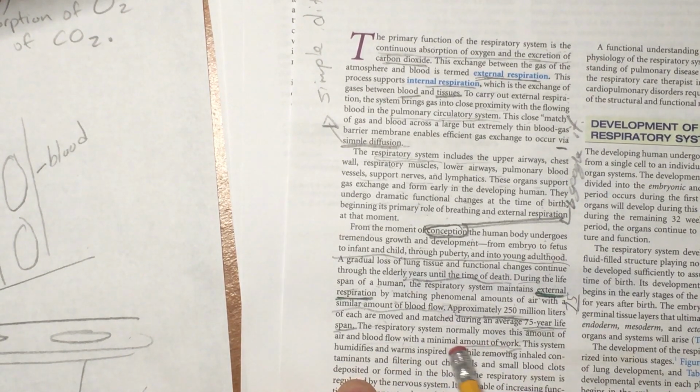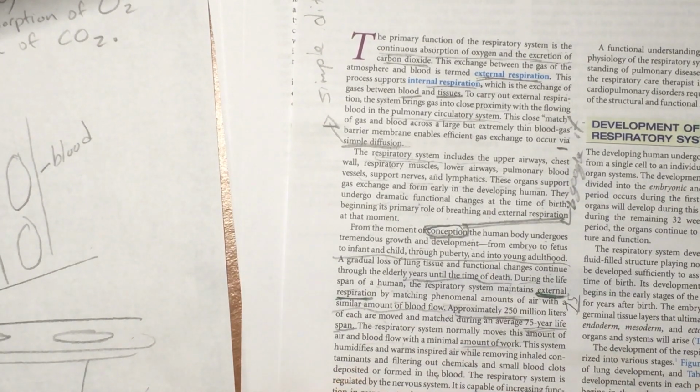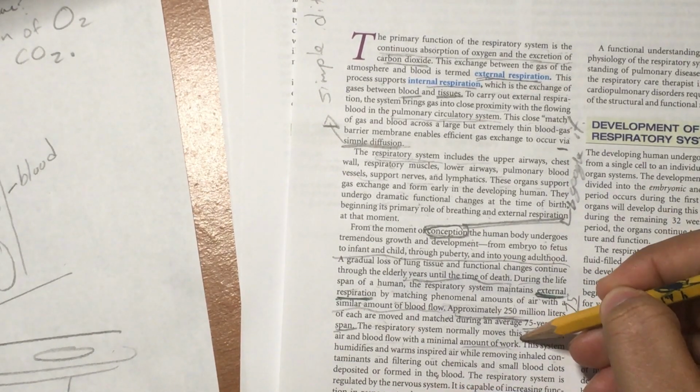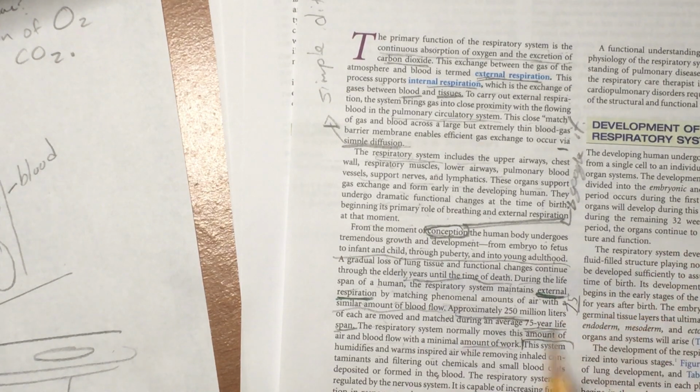The respiratory system normally moves this amount of air and blood flow with a minimal amount of work, not too much work, right? This system humidifies and warms inspired air while moving inhaled air, and filtering out chemicals and small blood clots deposited or formed in the blood. So, this is the job of the respiratory system.